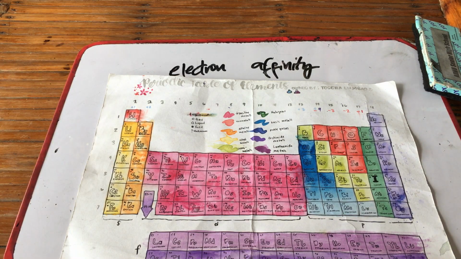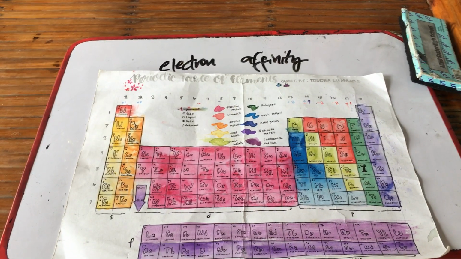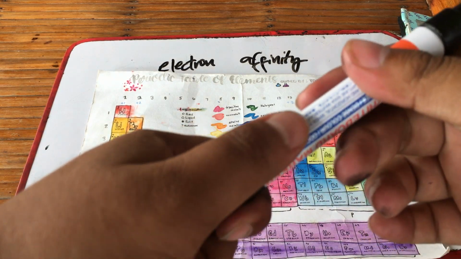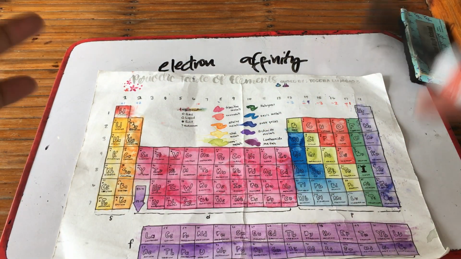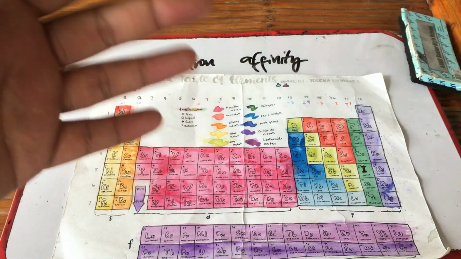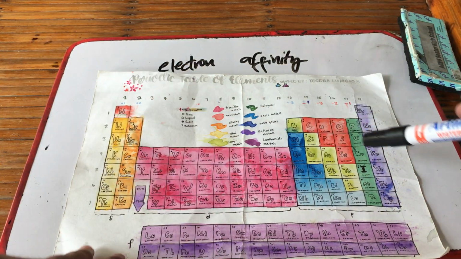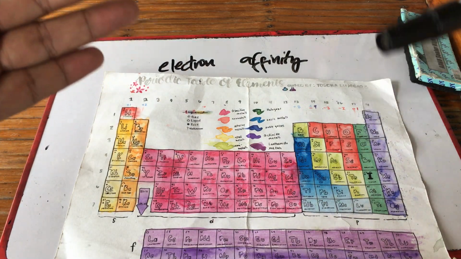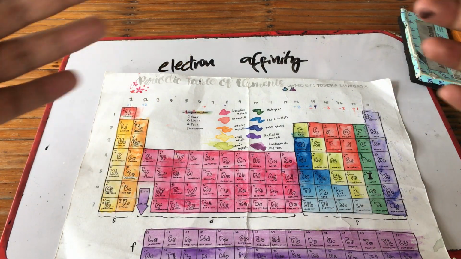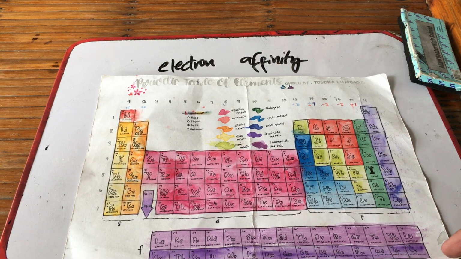And by that definition, do you have something in mind? Obviously, the ones that are attracting more electrons are the ones on the left side. But before that, let's follow the trend. No? Let's stick on how do we check the trend.